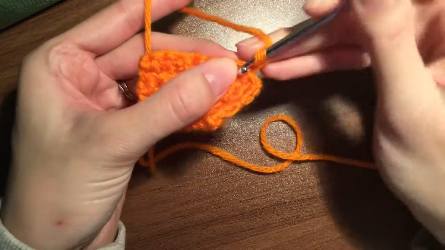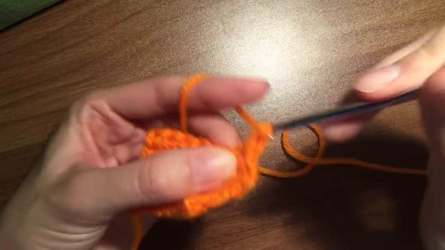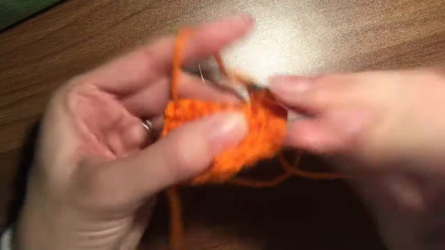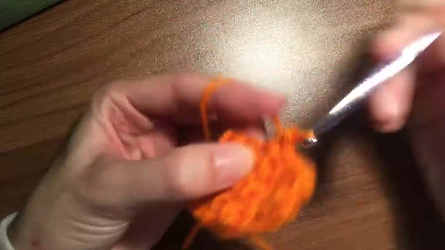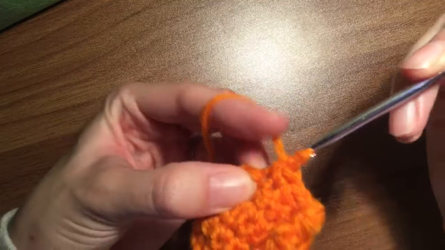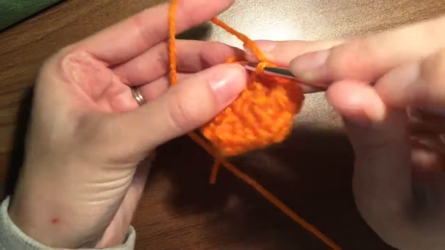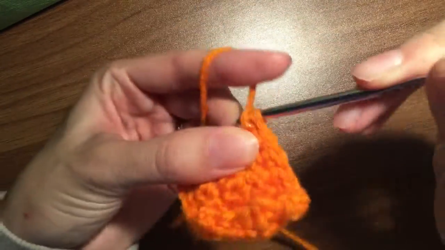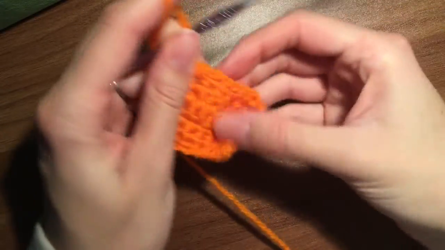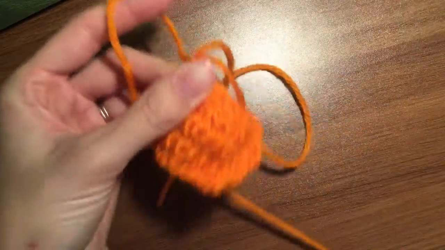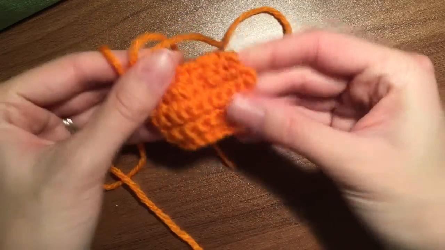Okay, so we got ourselves 1, 2, 6, and in that last one is 7. And then chain 1.